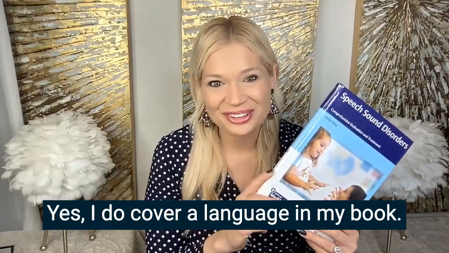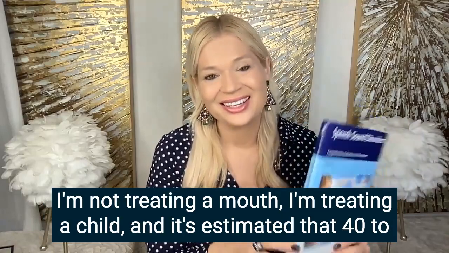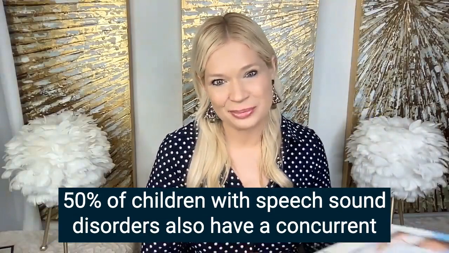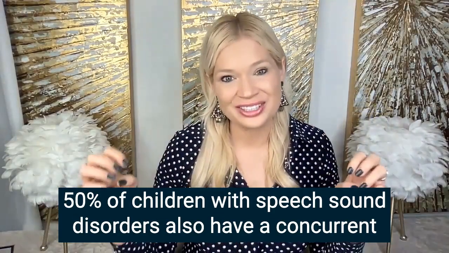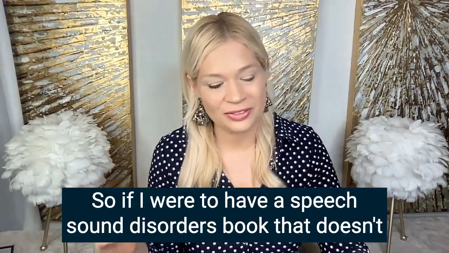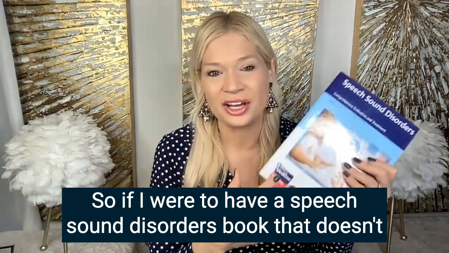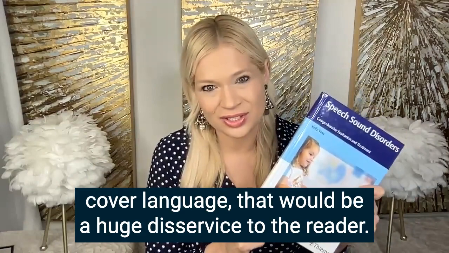Yes, I do cover language in my book. I'm not treating a mouth, I'm treating a child. And it's estimated that 40 to 50% of children with speech sound disorders also have a concurrent condition of a language impairment. So if I were to have a speech sound disorders book that doesn't cover language, that would be a huge disservice to the reader.